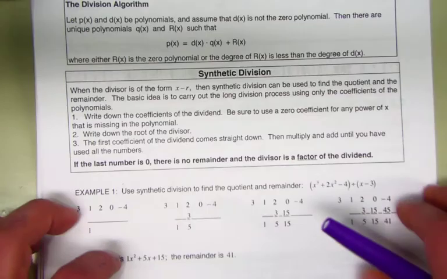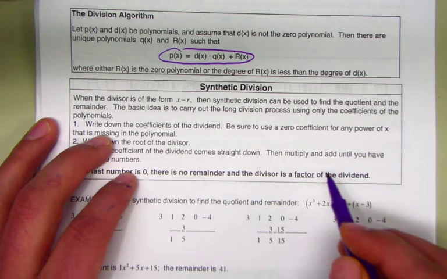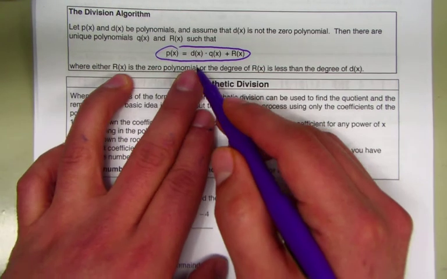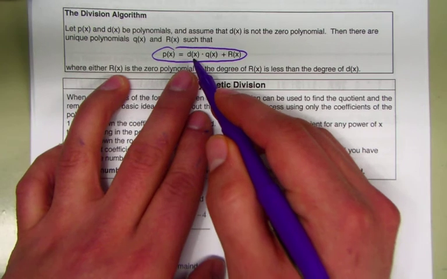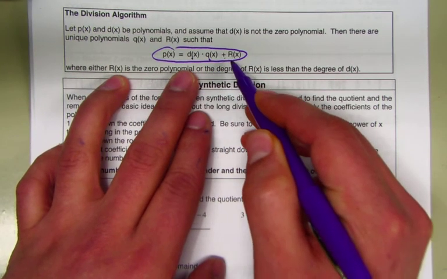But here's just a way to review what this means. Okay? Any polynomial, p of x, can always be written as the divisor times the quotient plus the remainder.